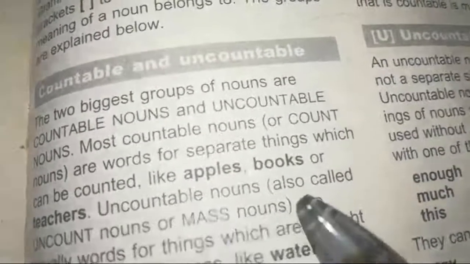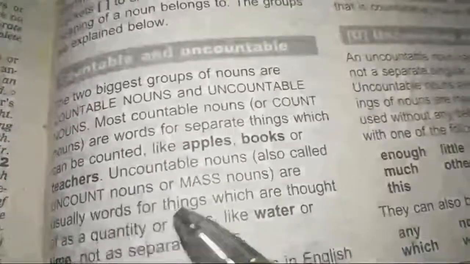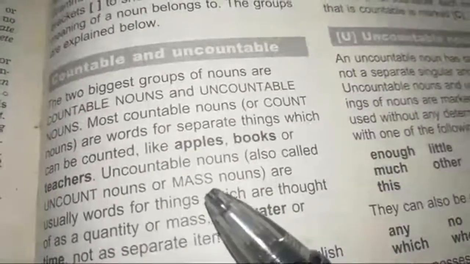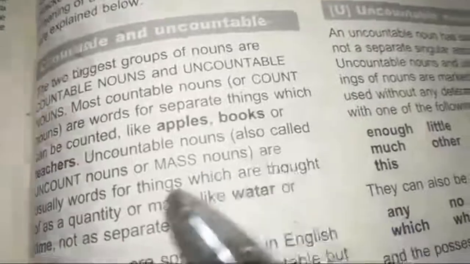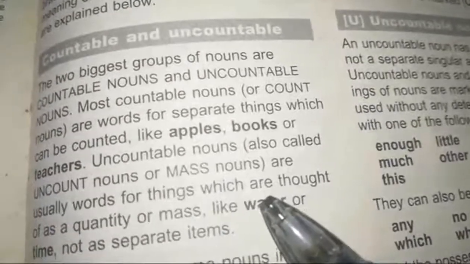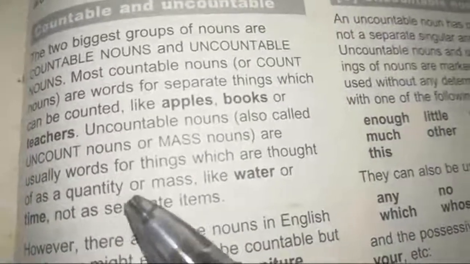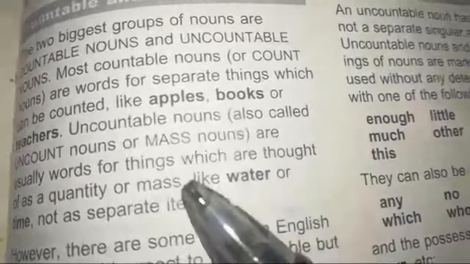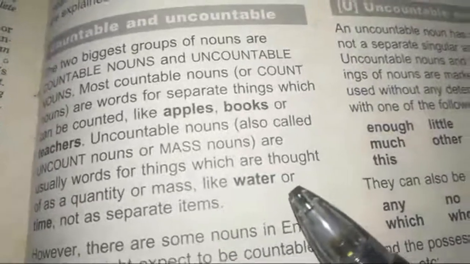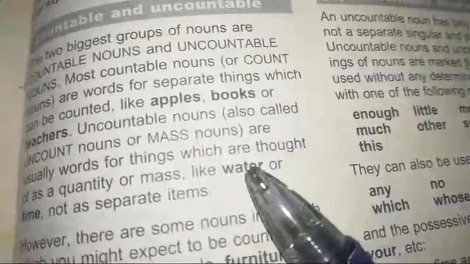Uncountable nouns, also called uncount nouns or mass nouns, are usually words for things which are thought of as a quantity or mass, like water or time, not as separate items.